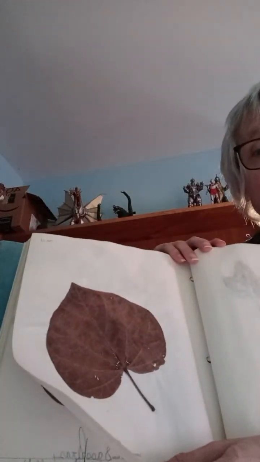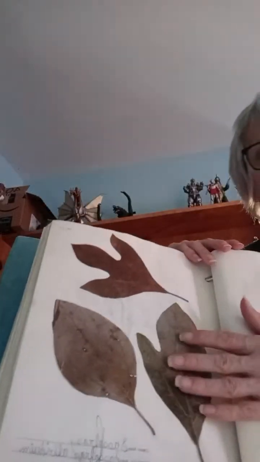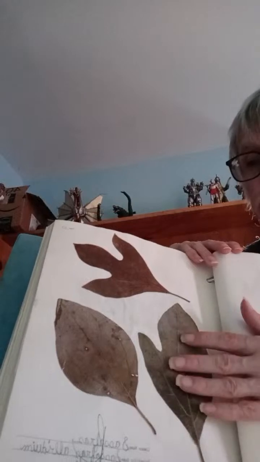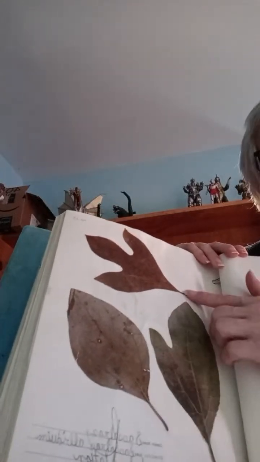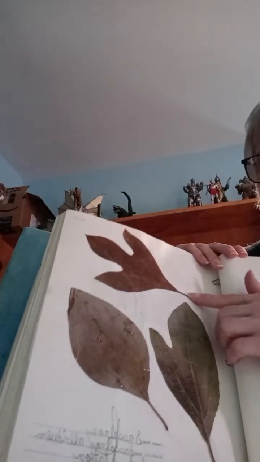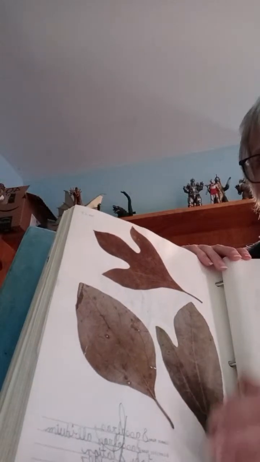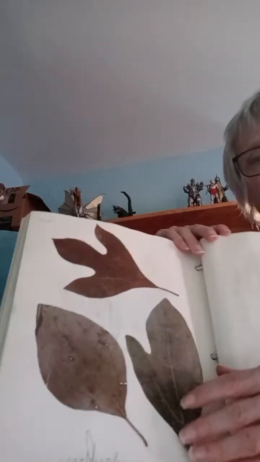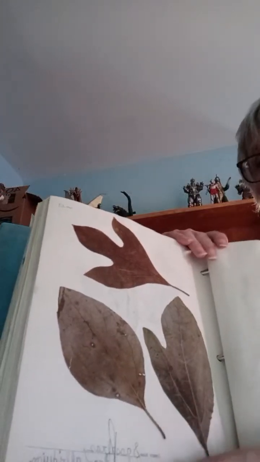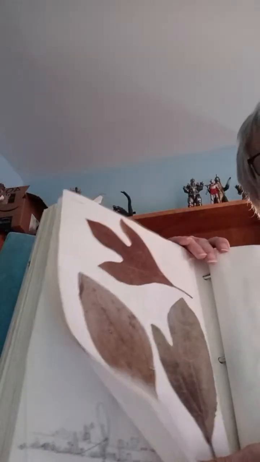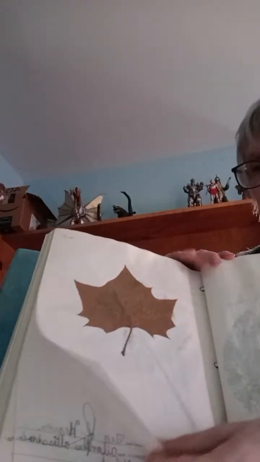This is sassafras. You can suck on the leaves, the little petioles, or break up a little bit of a branch and suck on it. Now you need to know that sassafras tea or the root does have chemicals in it that are said to cause cancer, so you may not want to.